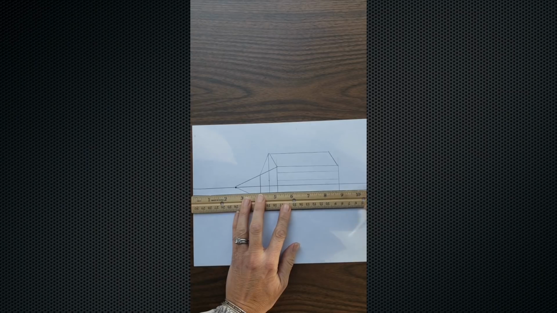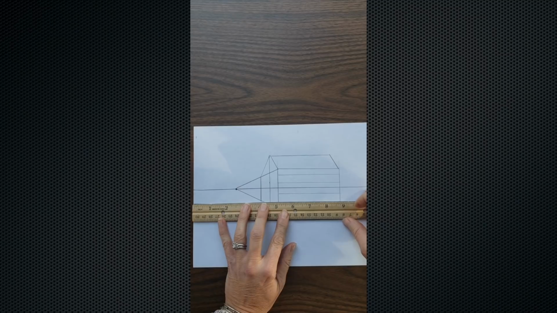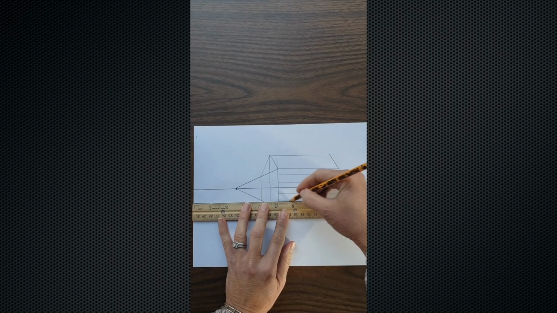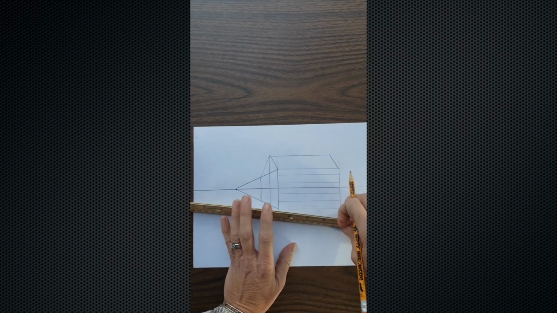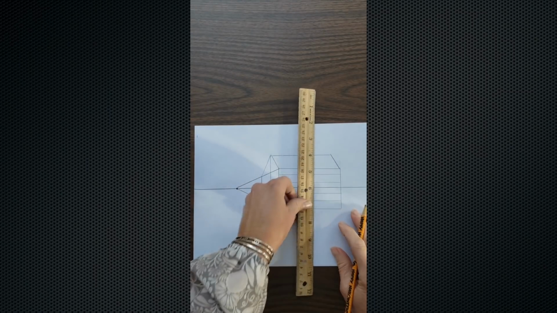Take your time. I'm giving you a lot of information, so don't stress out. Just do the best you can. We can work on this for a couple days. Okay? My windows are going to be in those lines.